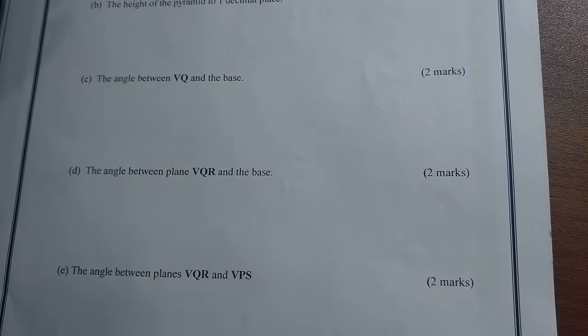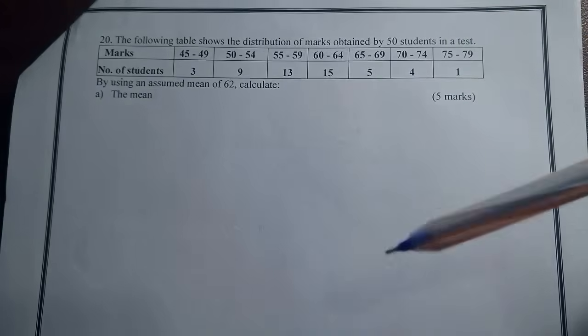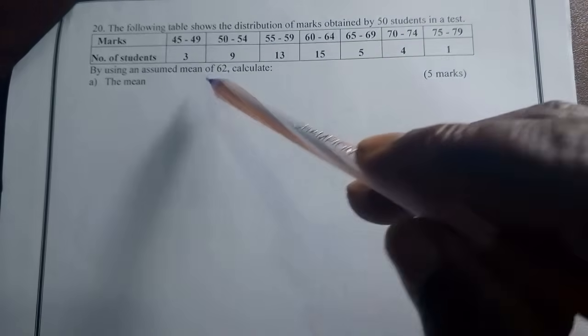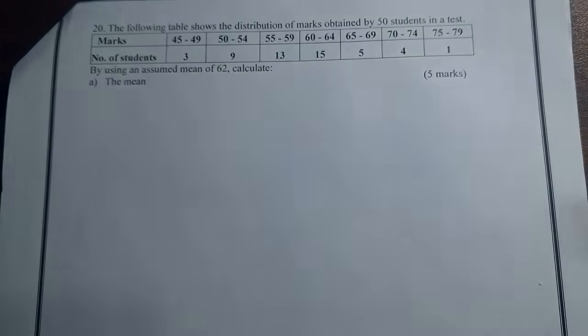This year statistics is a must. Maybe you will be asked to draw the ogive, and whichever way it is going to come, whenever you are given an assumed mean, please make sure you use that assumed mean that you have been given. This one you have been asked to find the variance, then the standard deviation.